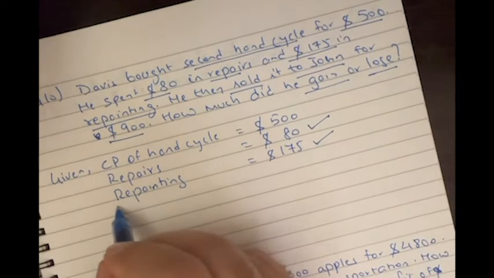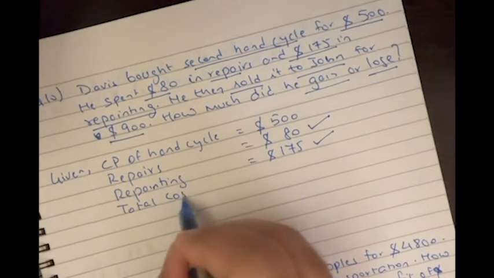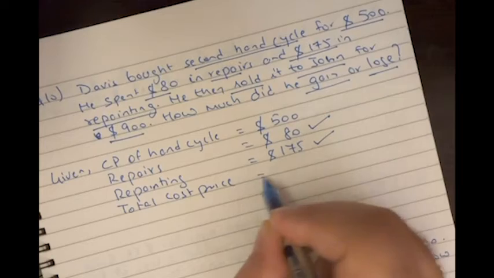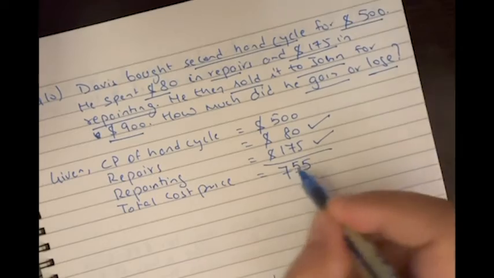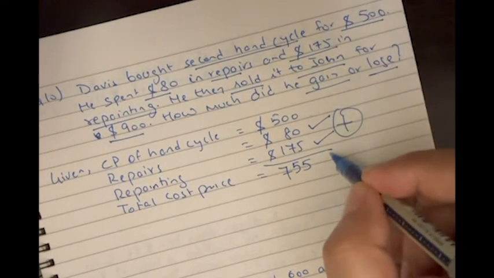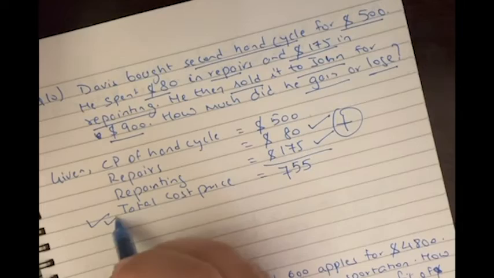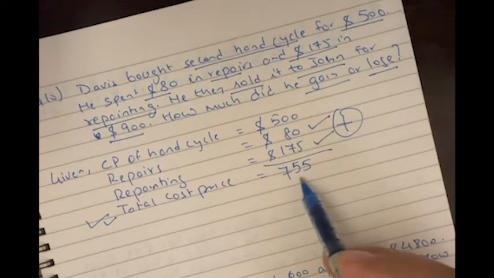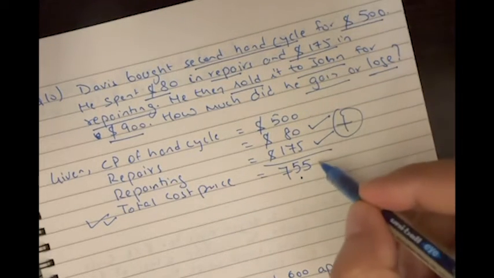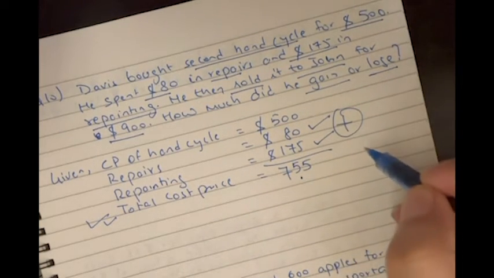So now the total cost price is equal to $500, $80, and $175. So we will have to add all these three together in order to get the total cost price, and then as Davis you will put a selling price on top of this, not less than this, because if you decide your selling price less than this, then you are in loss. And it is very important as a businessman for you to know your actual or total cost price of the product.